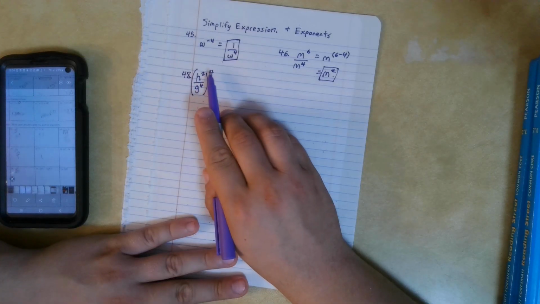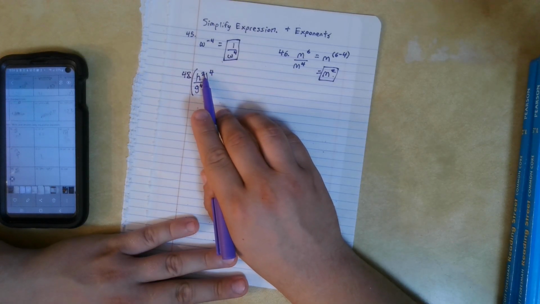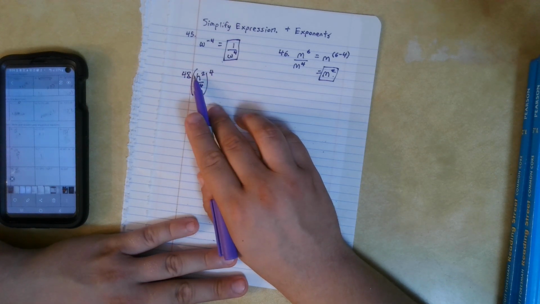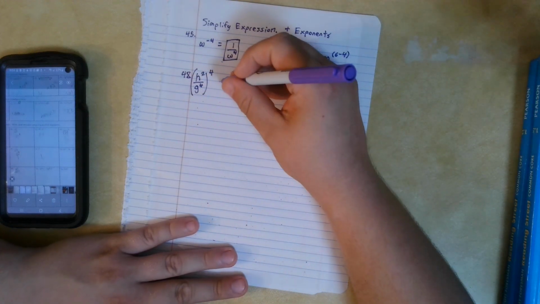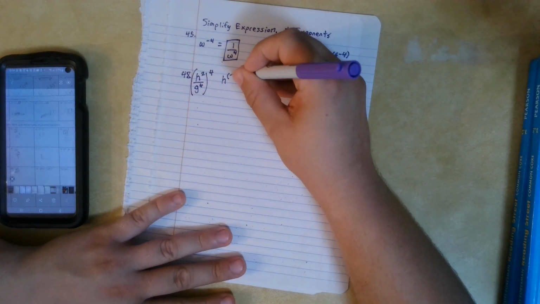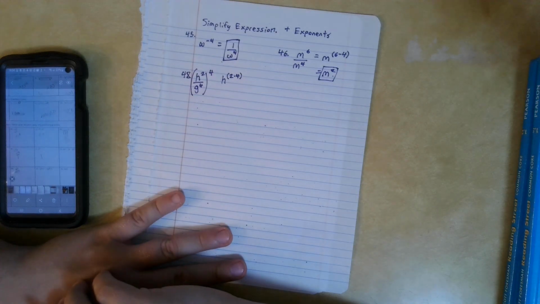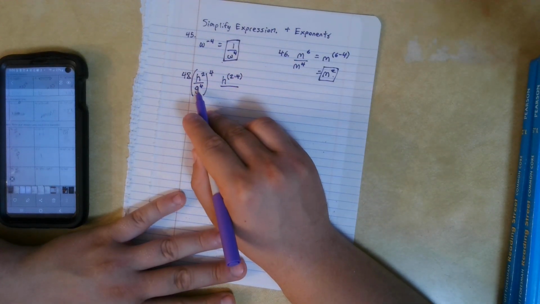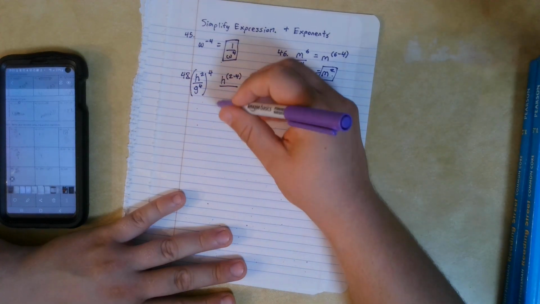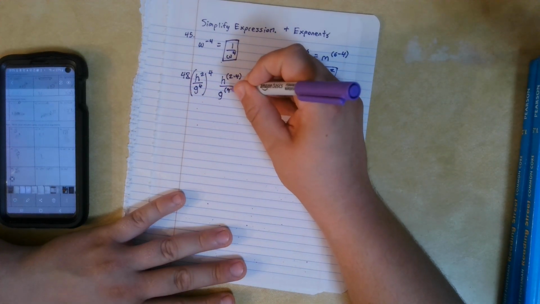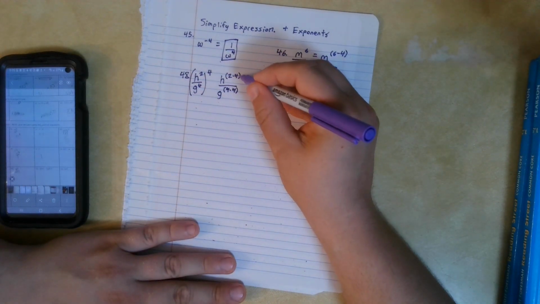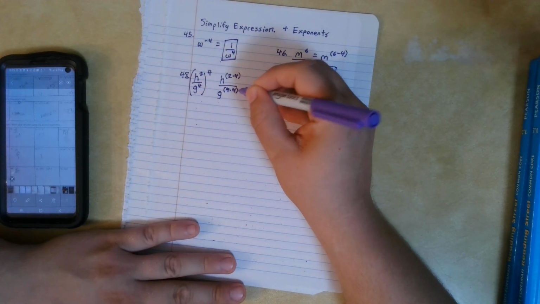H to the 2nd to the 4th, the rule is when you have an exponent to another exponent, you're going to multiply. It's one more thing to remember. H to the 2nd to the 4th simply becomes h to the 2 times 4. That is over g to the 4 to the 4. G to the 4 times 4 is what we'll write down here. Two times 4 is 8. 4 times 4 is 16.